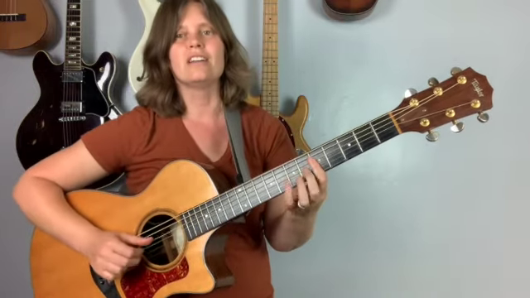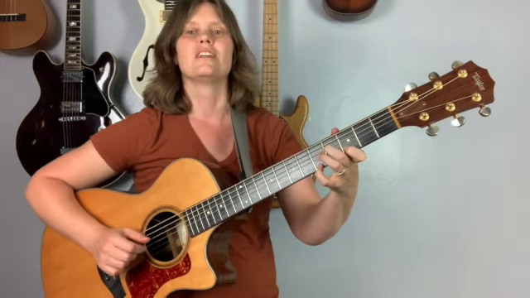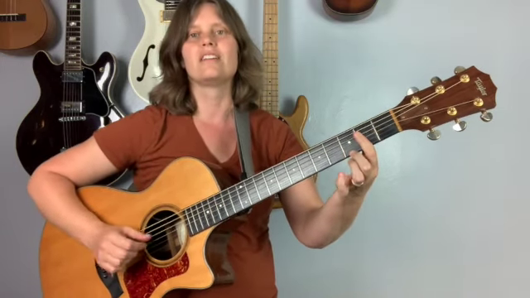So from this A to this D7 to this A and then to E7 there.